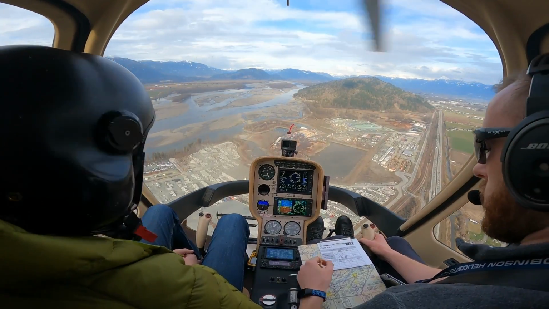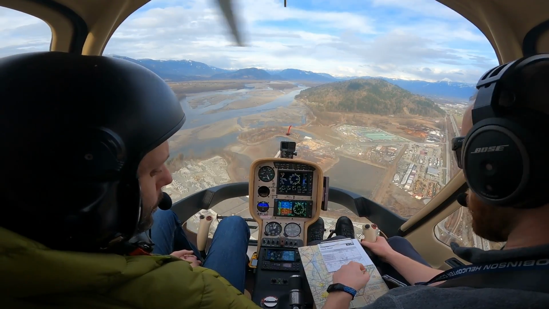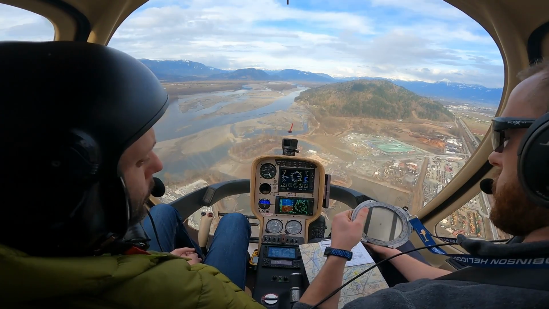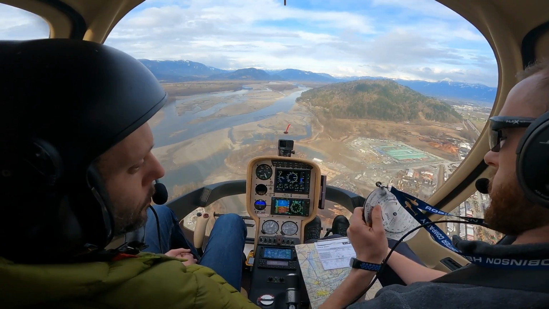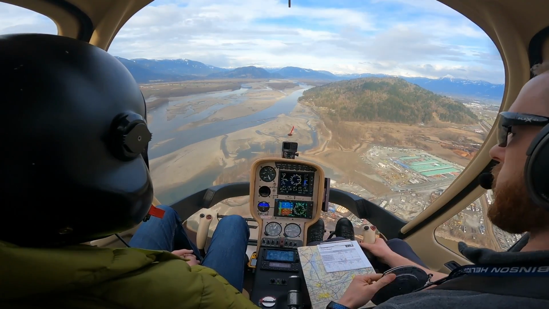Visual. There we go. So 3:39, which is 8 minutes. We're climbing slightly. Goes that way. 8 minutes. There it is. So we're making good about 75 knots.